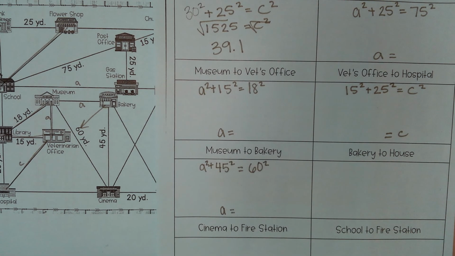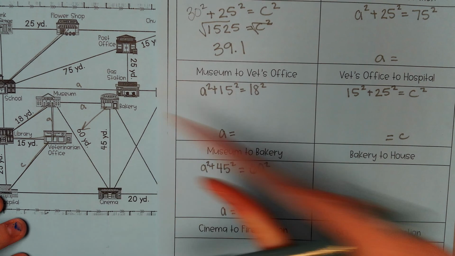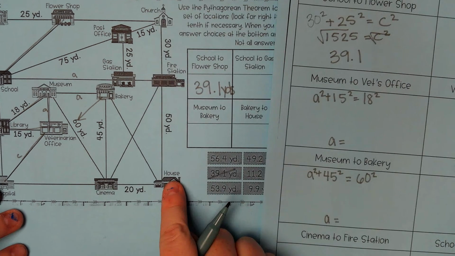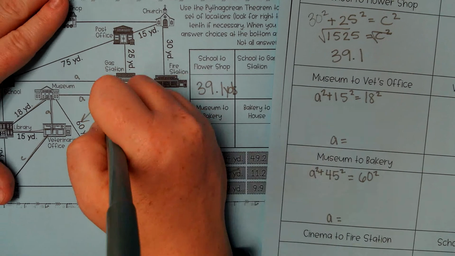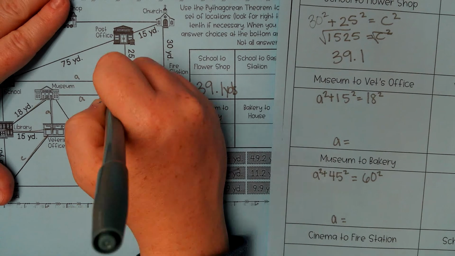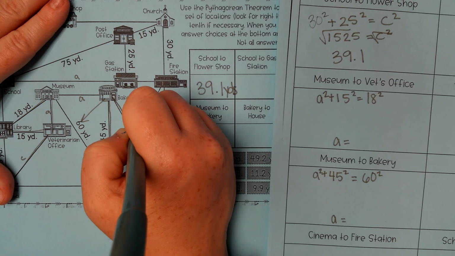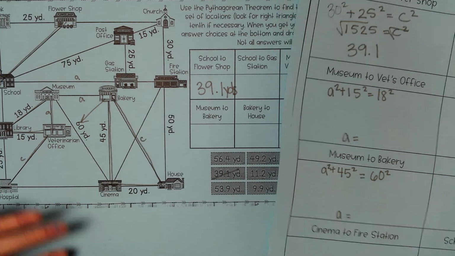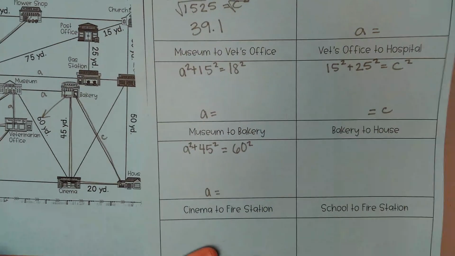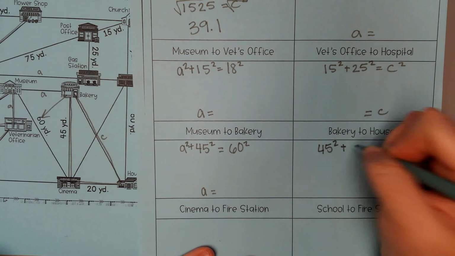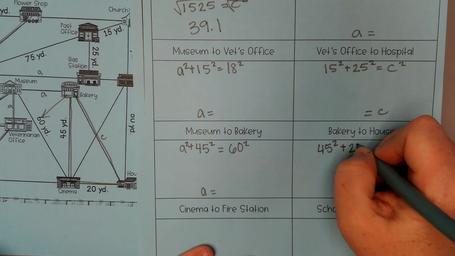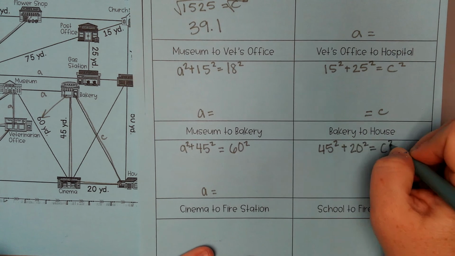Bakery to house. Bakery to house. My triangle for this one is right here. And I am missing the hypotenuse value. So bakery to house is 45 squared plus 20 squared equals c squared.